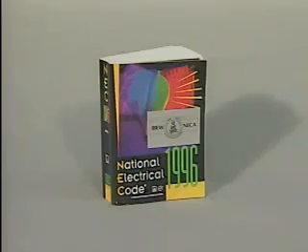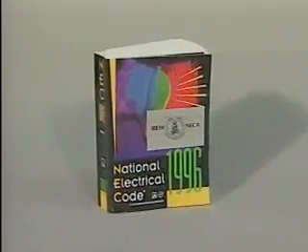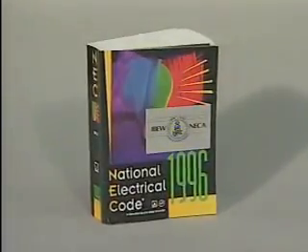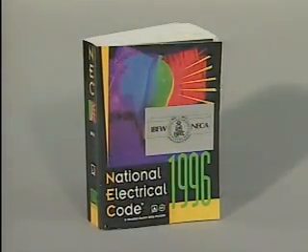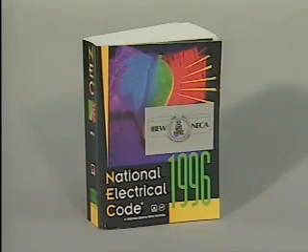Our example was based on NEC standards, but local codes and facility standards may vary from the standards set by the NEC. Make sure that you know the specific electrical standards for your facility before you start any electrical work.